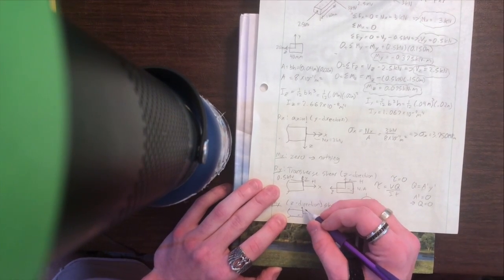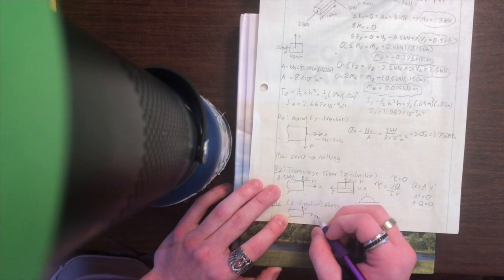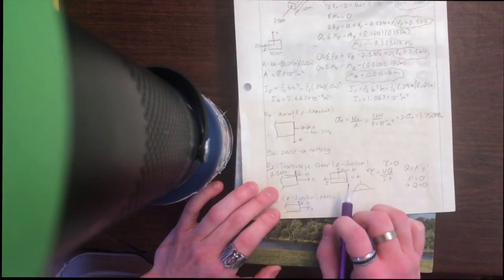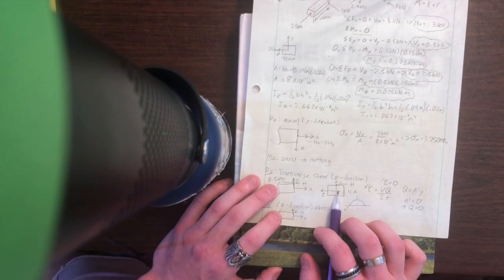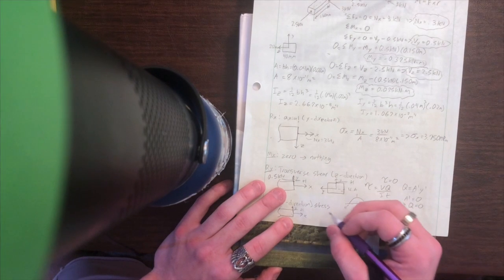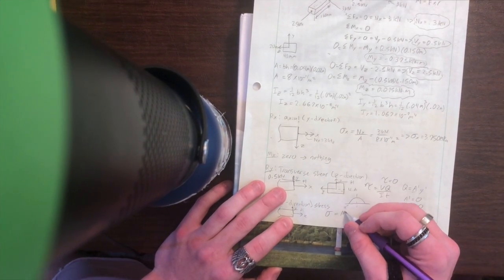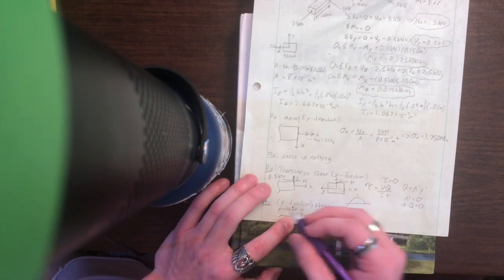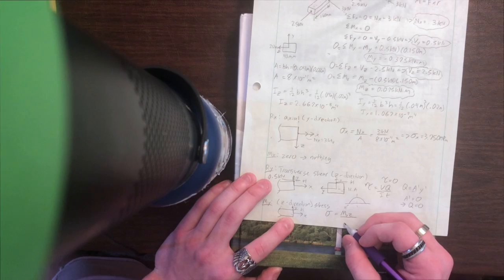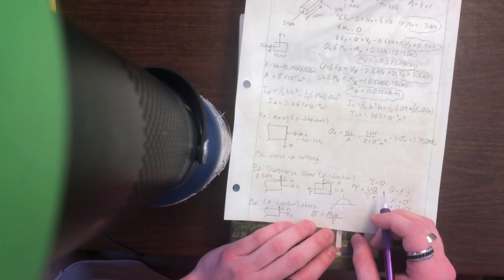X, Y, and H. But if you look at the diagram I drew above, actually I'm jumping ahead of myself. Let's write down the equation. Sigma equals the moment, in this case Y, times Z over I, or inertia.